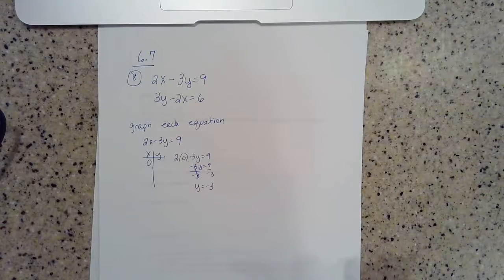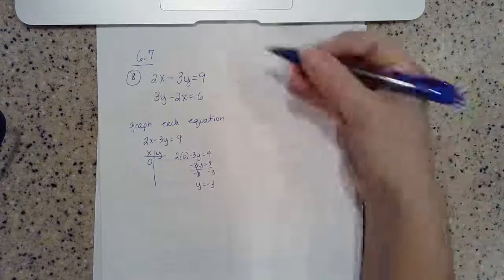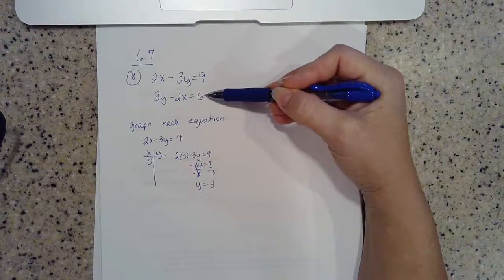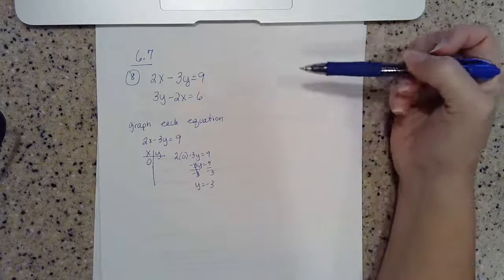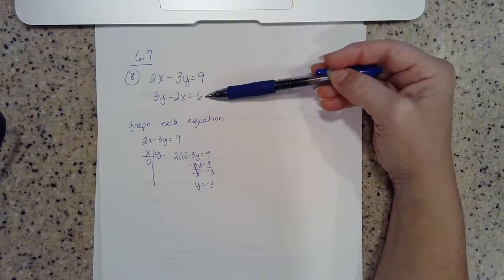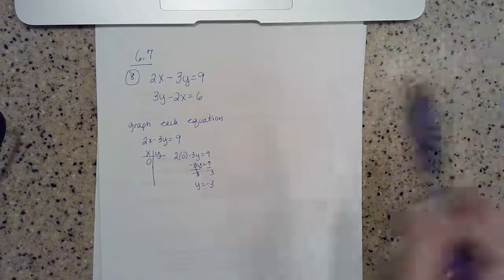Okay, so let's talk about number 8 from 6.7. It asks us to graph each one of these equations and see where they cross, basically. When you're looking for the solution to a system, you're graphing each one of the equations separately and then looking for their intersection. So let's look at this.